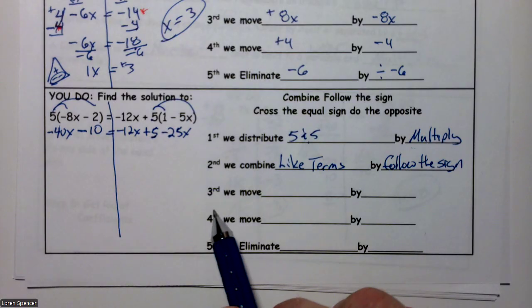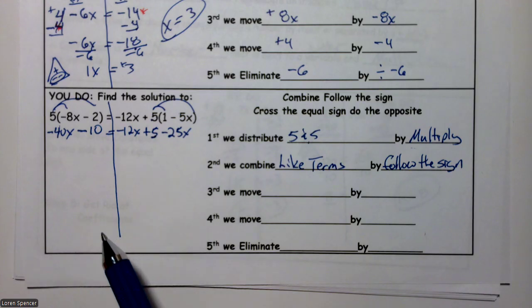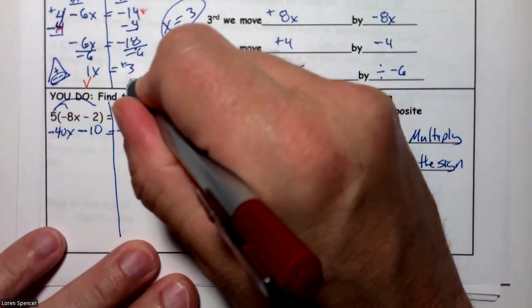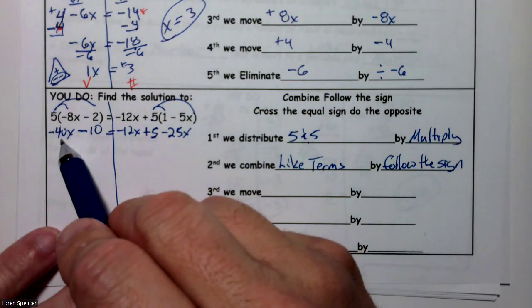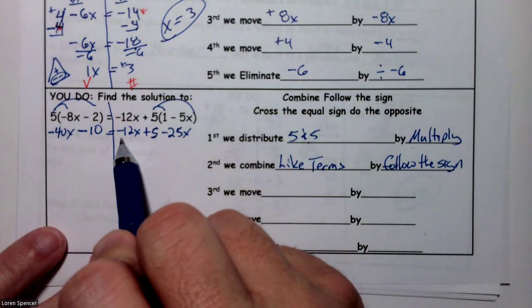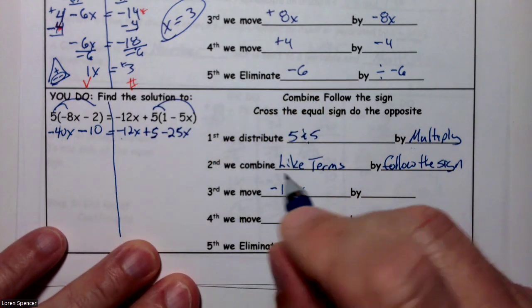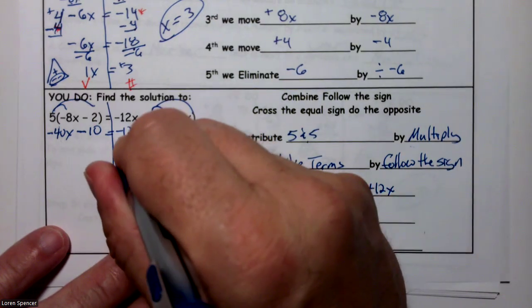So next thing we need to do, according to our checklist, is move variables. We all want the variables on the same side, and while I haven't labeled it, we want variables on this side and numbers on this side. So the 40x is on the correct side, but this 12x is not. So I need to move the minus 12x. Well, how do I move a minus 12x? Well, by doing the opposite because we're crossing over.